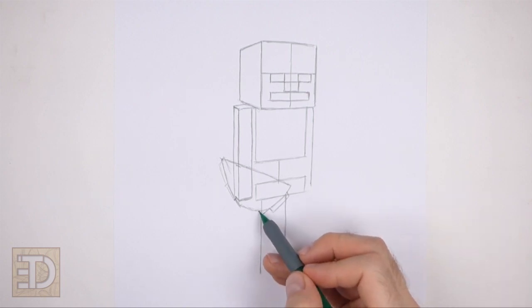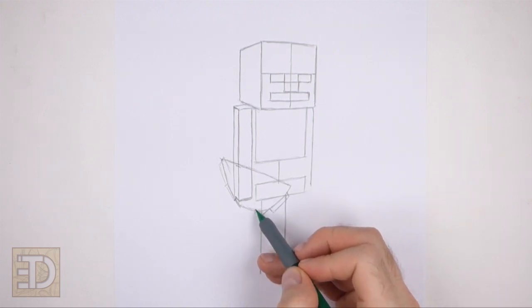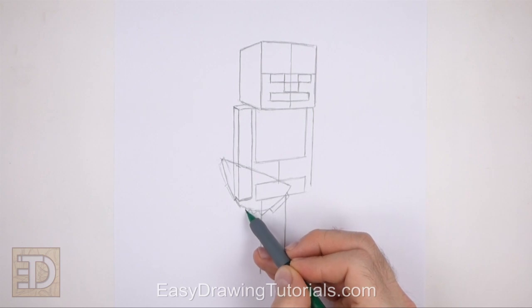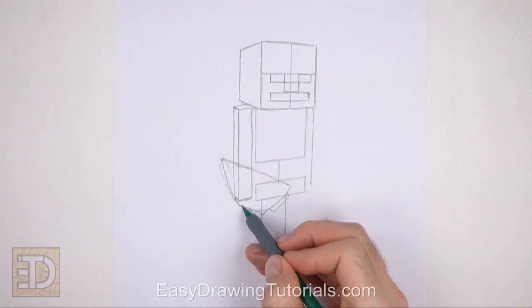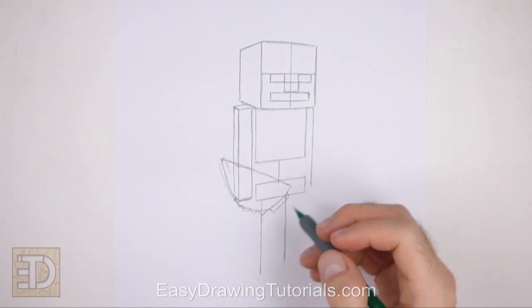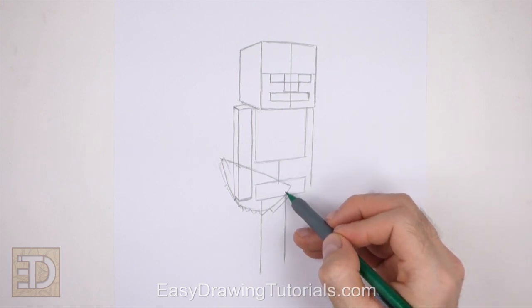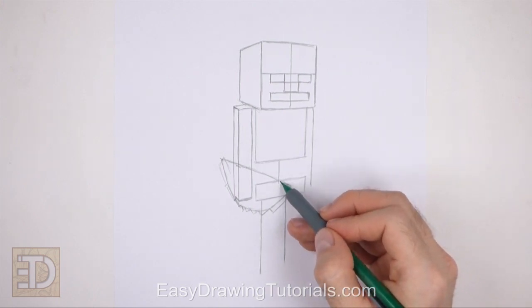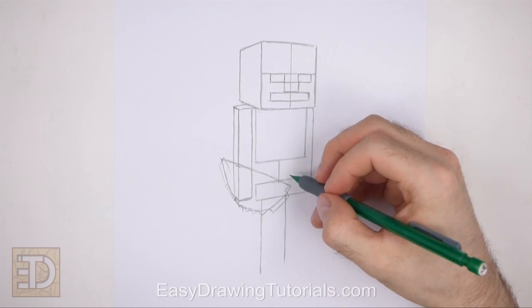The shape of the bow can be tricky to draw, so sketch lightly at first so that it's easy to erase if you make a mistake. And remember to pause the video to draw at your own pace. You're basically going over the initial curved guideline and turning it into an angular shape so that it represents pixels.